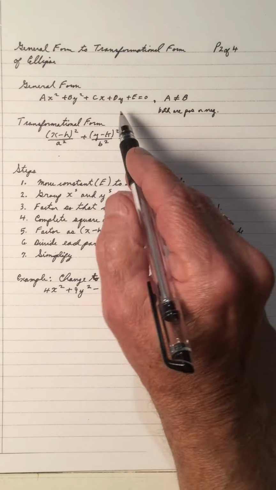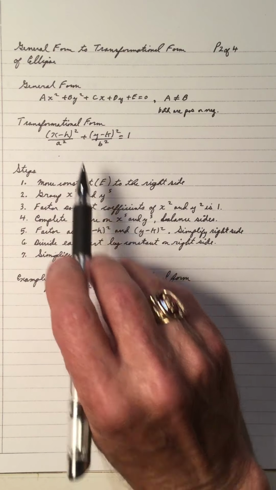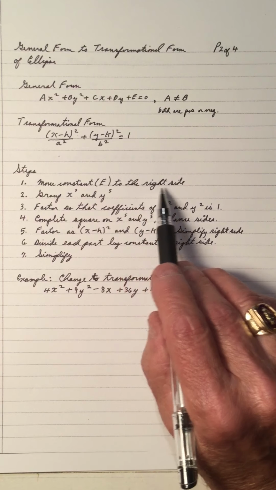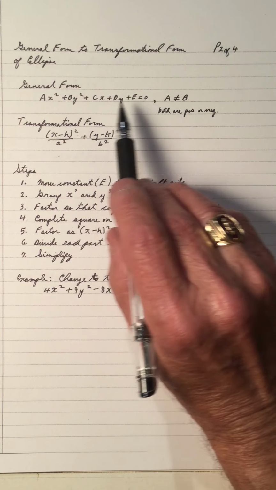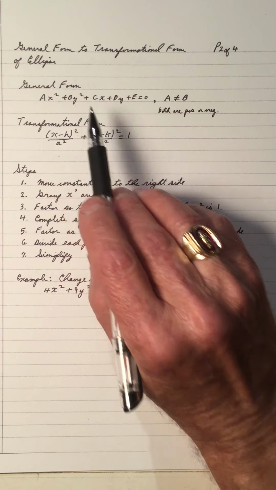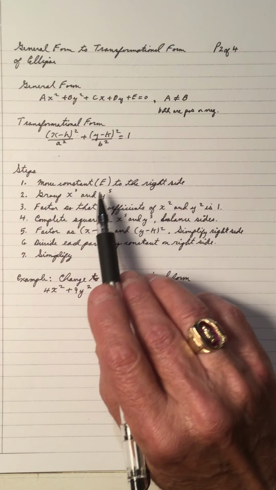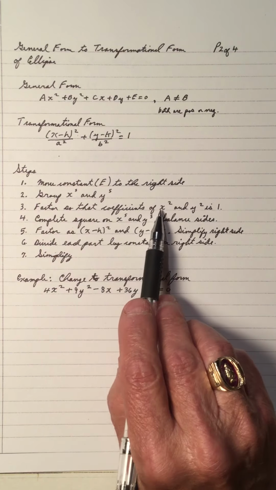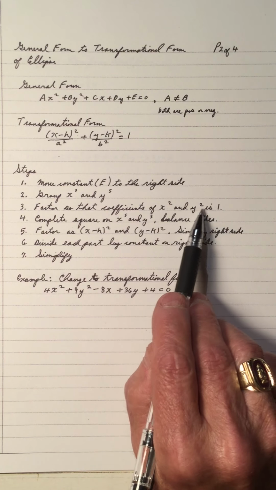So if you take the general form, which is right here, and you want to change it to this transformational form, then you'll take the e and move it to the right side. So the e will move over and change sides. Group your x's together and group your y's together. You will factor out the coefficient of the x squared and the y squared, so that the coefficient of x squared and y squared is 1.